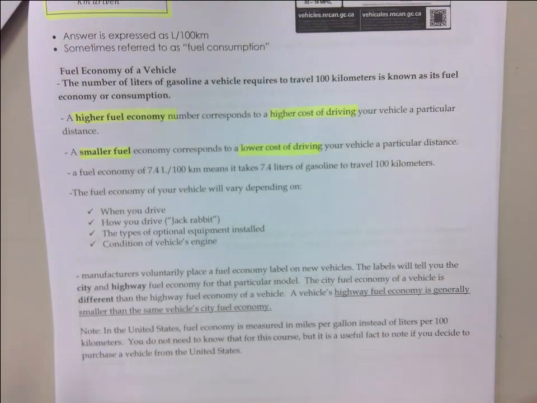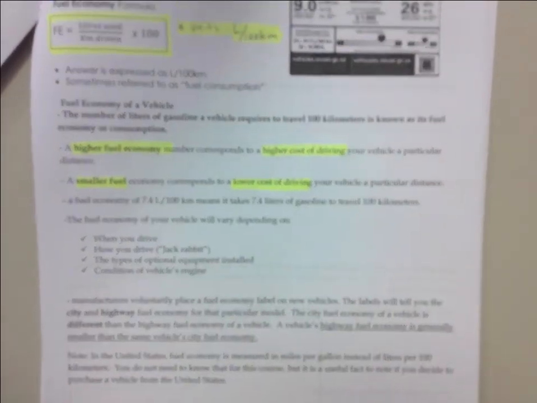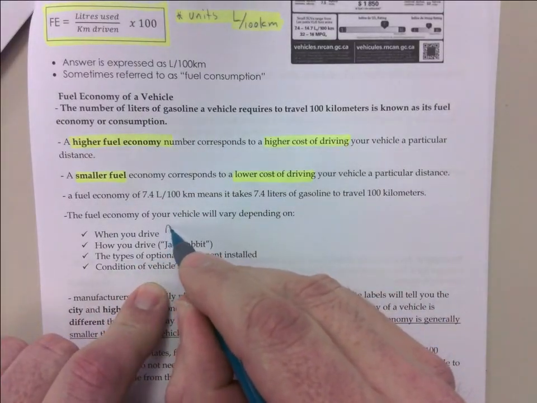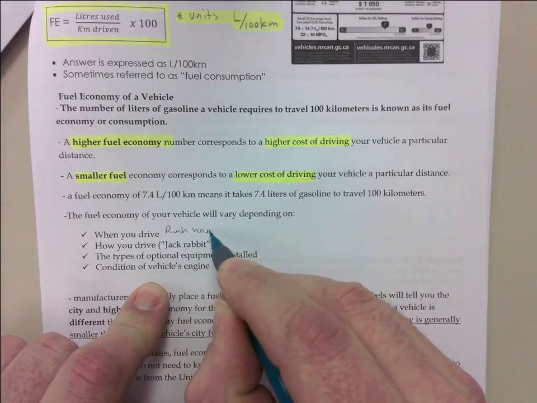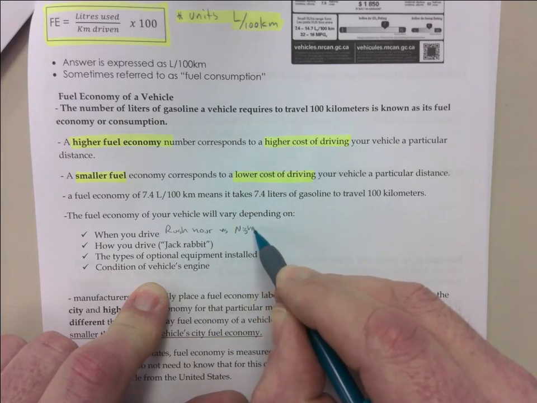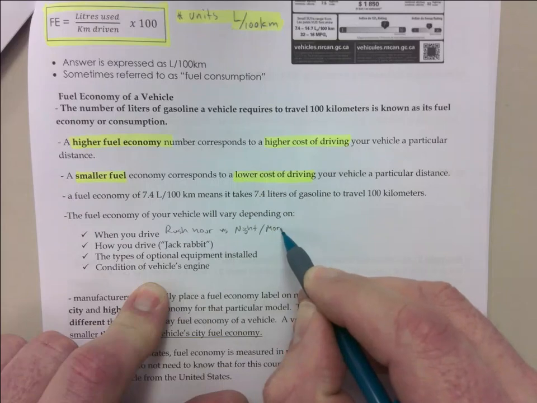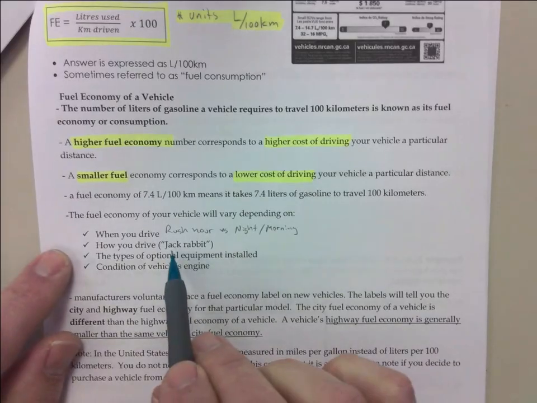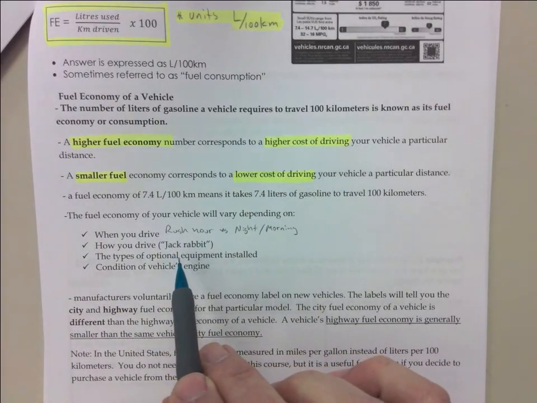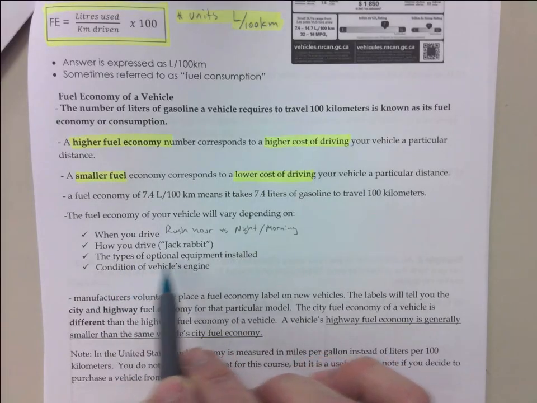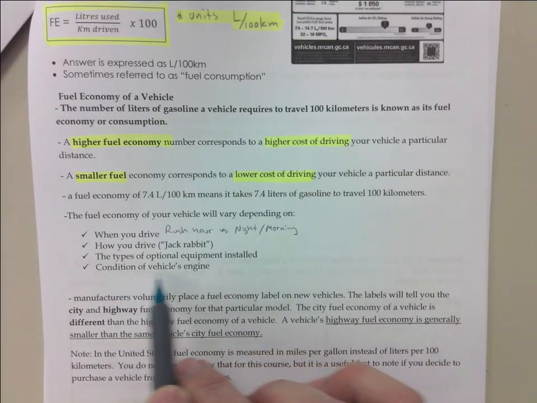What are some factors that affect your fuel economy when you drive? What I mean by that is, is it rush hour versus nighttime or early morning, right? When are you driving? How you drive? Do you drive from red light to red light like it's a race or something, right? If you drive that way, you're gonna use more fuel. Any optional equipment installed, condition of the engine.